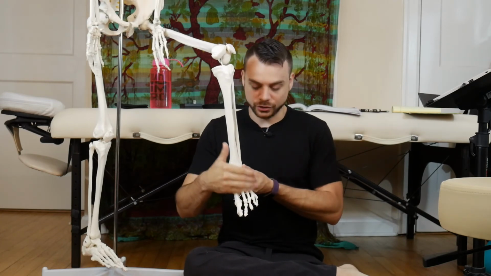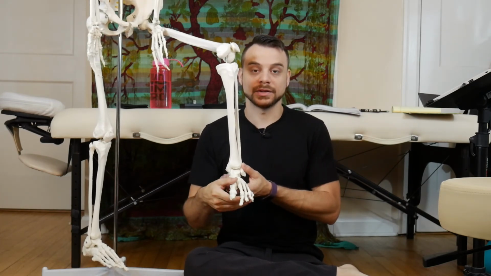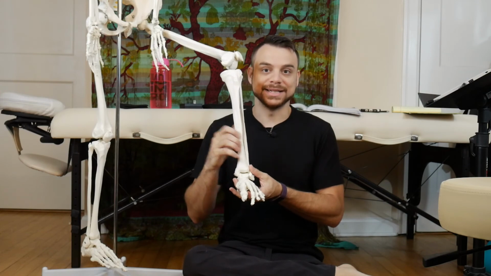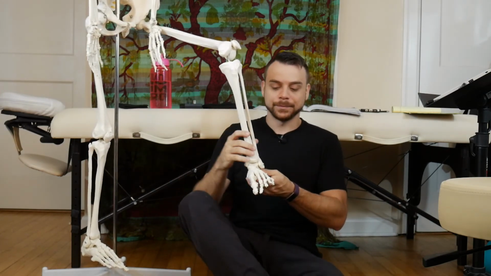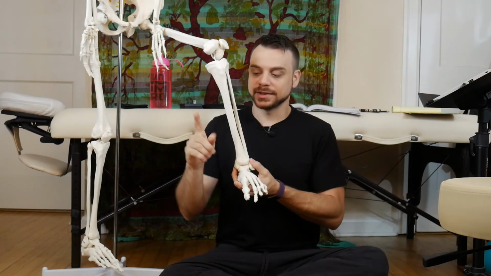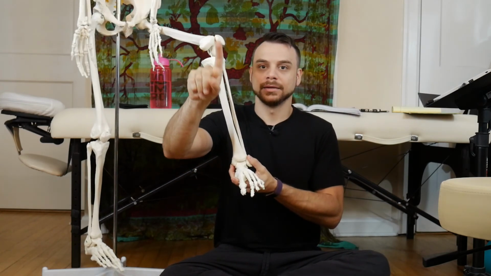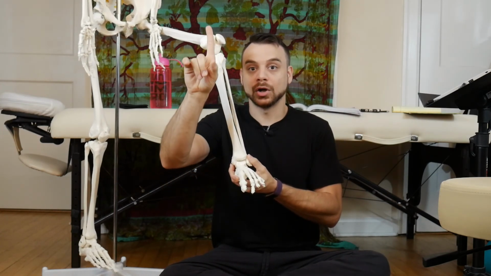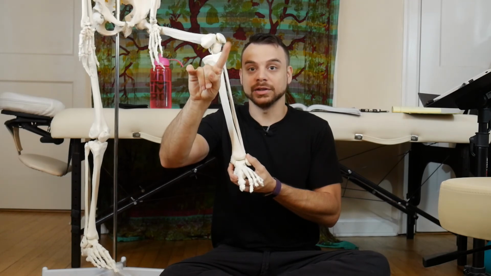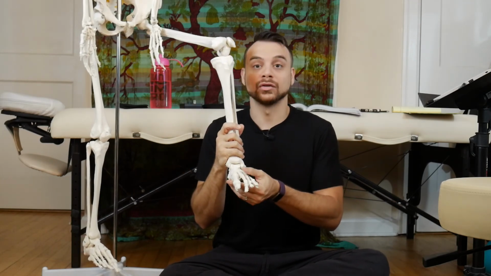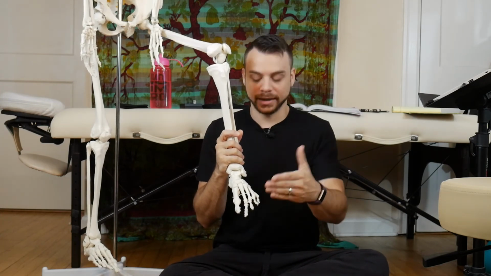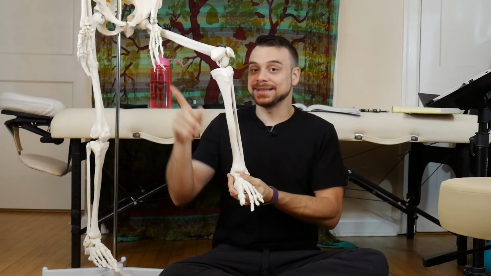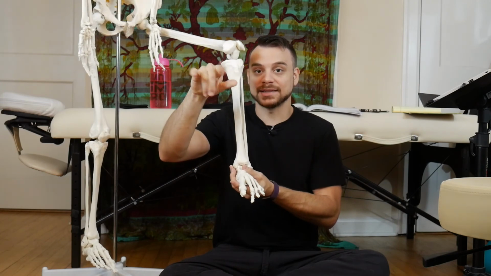So let's jump down to the next joint, which is the big knuckle of the toe, right here. Very similar to the big knuckle of our hand, where we had the metacarpal phalangeal joint, we have the metatarsal phalangeal joint, which does exactly the same actions as the fingers do.